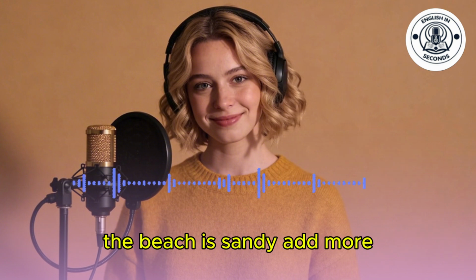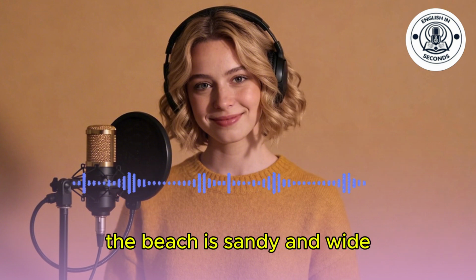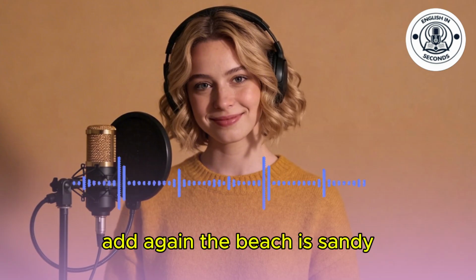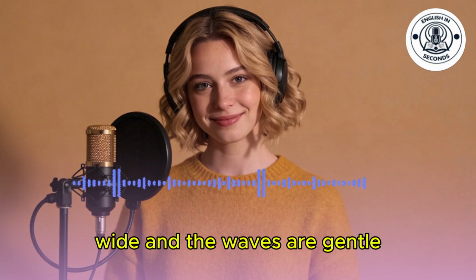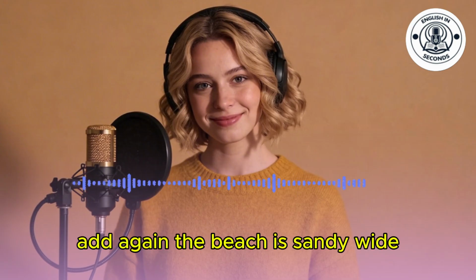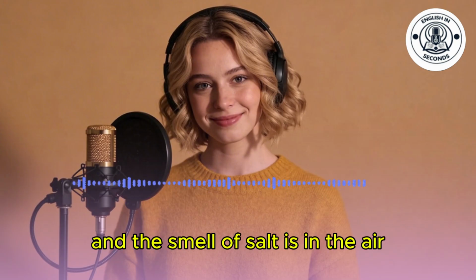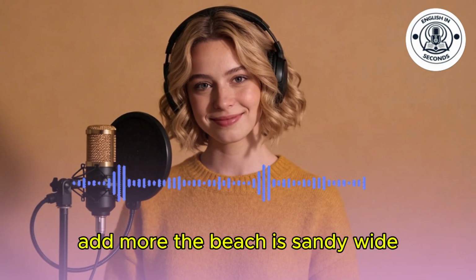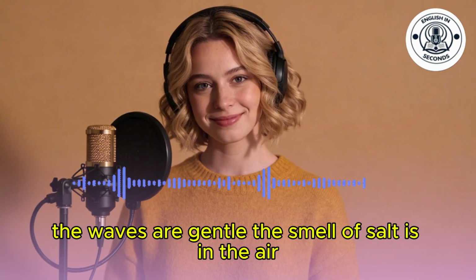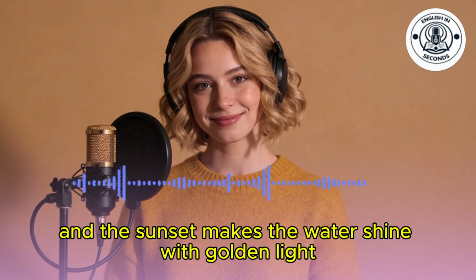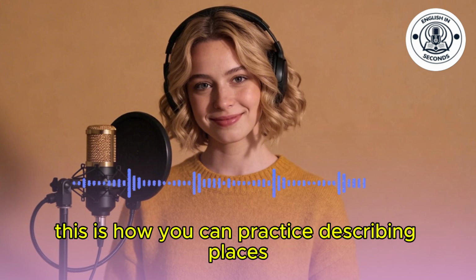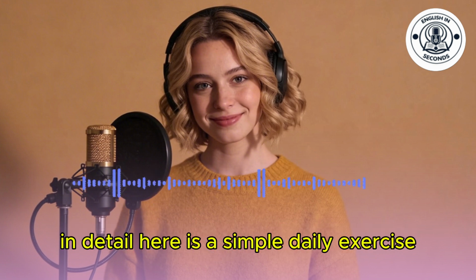The beach is sandy. Add more. The beach is sandy and wide. Add again. The beach is sandy, wide, and the waves are gentle. Add again. The beach is sandy, wide, the waves are gentle, and the smell of salt is in the air. Add more. The beach is sandy, wide, the waves are gentle, the smell of salt is in the air, and the sunset makes the water shine with golden light. This is how you can practice describing places in detail.